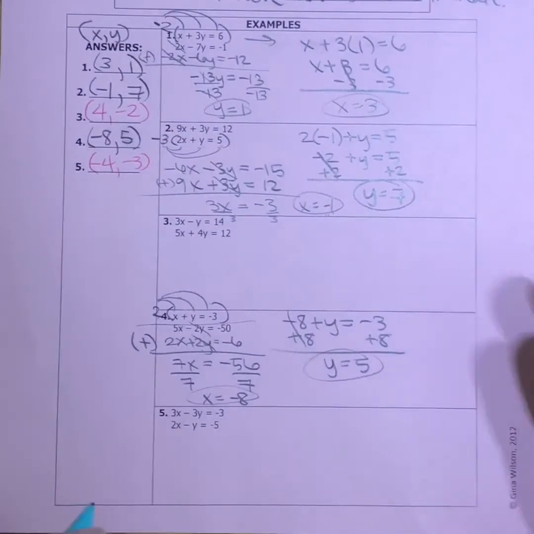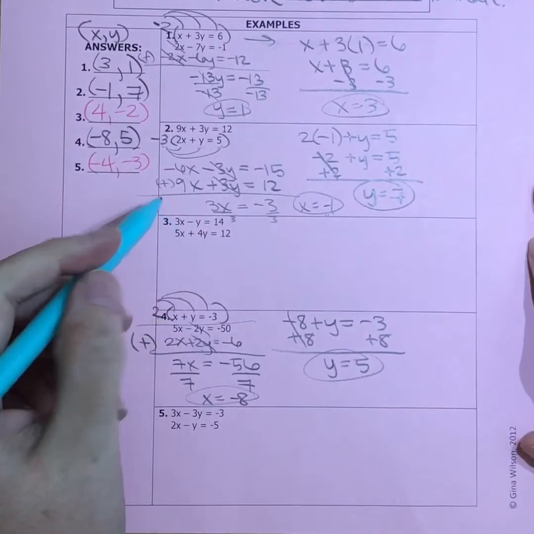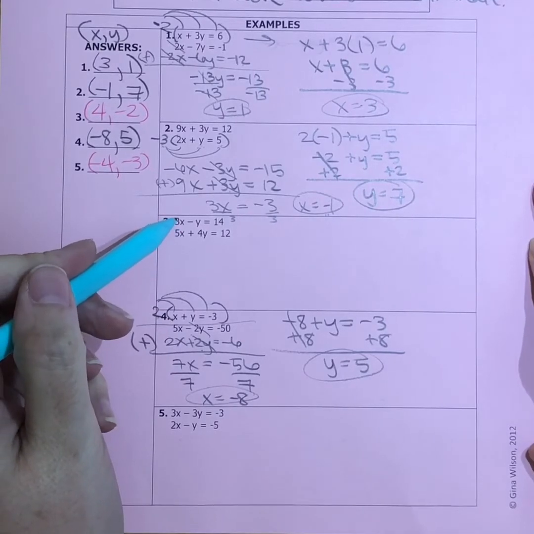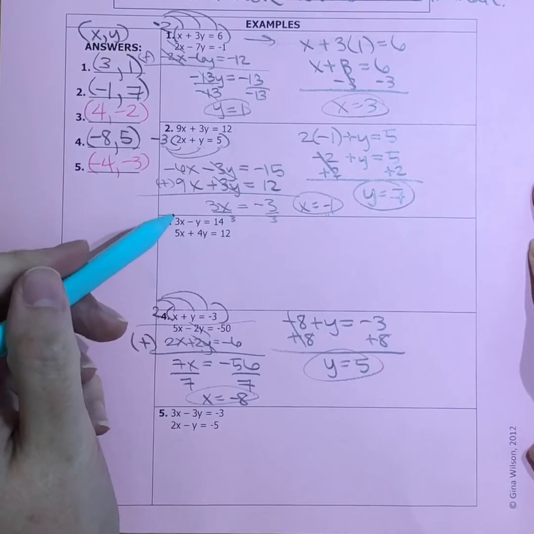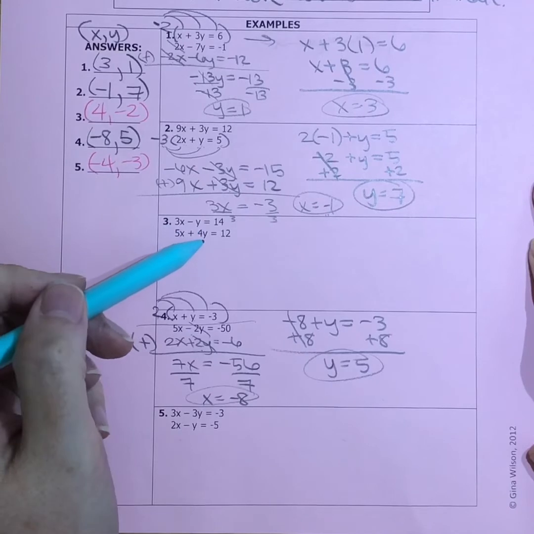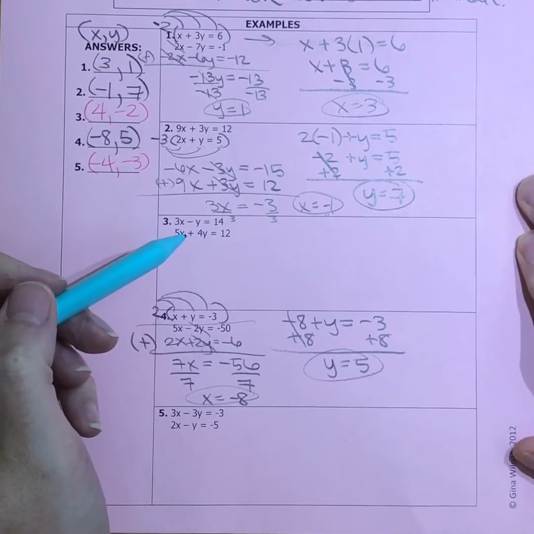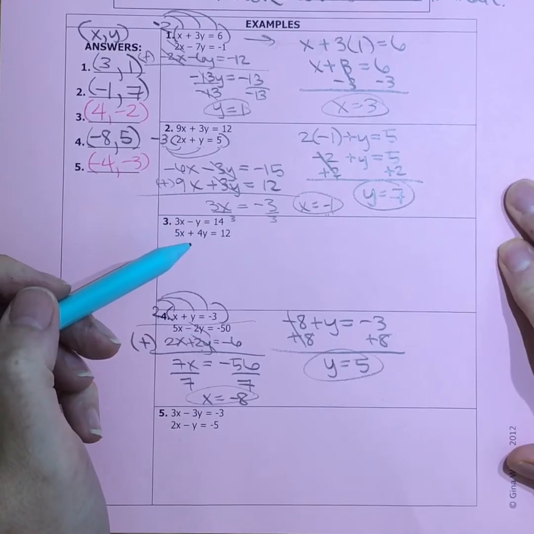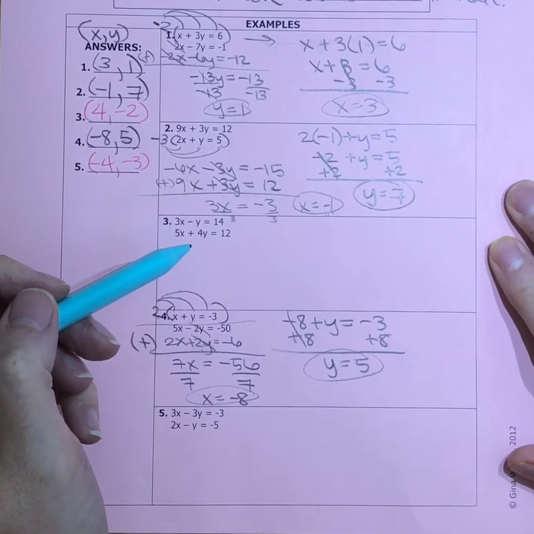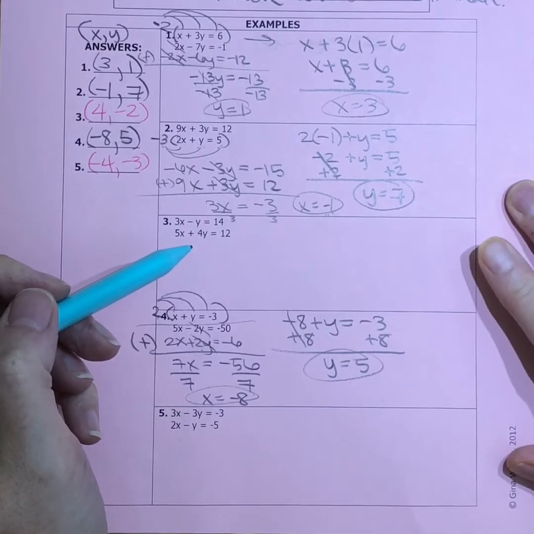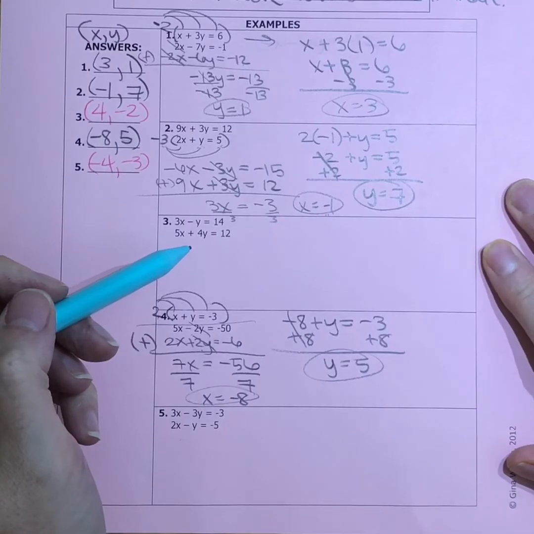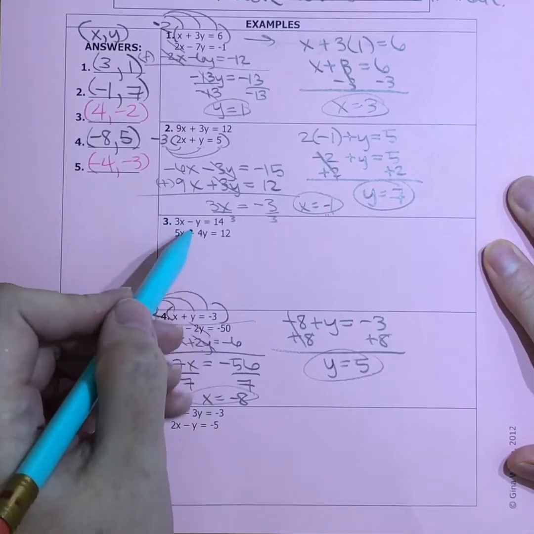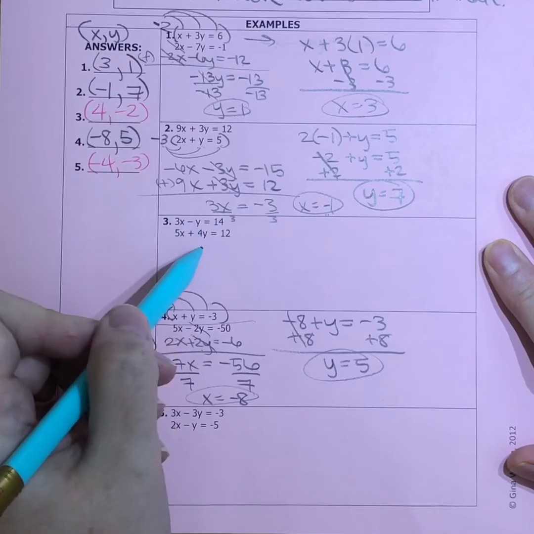Okay, so the thing I really need you to understand, it doesn't matter whether you multiply to eliminate the x's or multiply to eliminate the y's. I'm just trying to show you tips on what's going to be the least amount of work. And anytime you can minimize your work, you can always minimize your margin for error, or basically your possibility of errors.